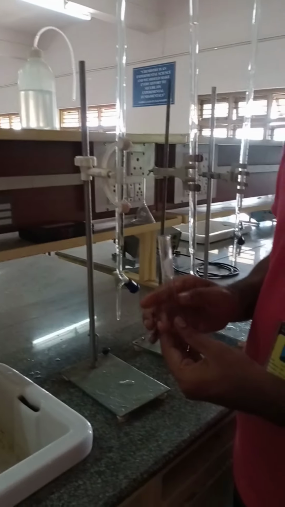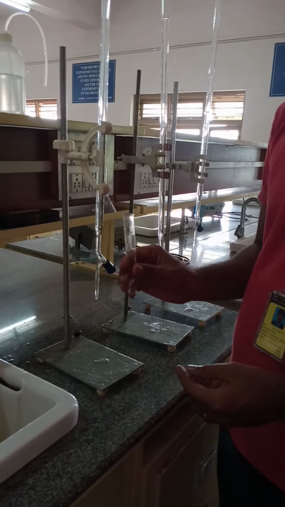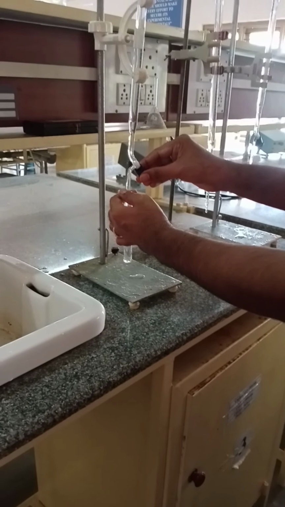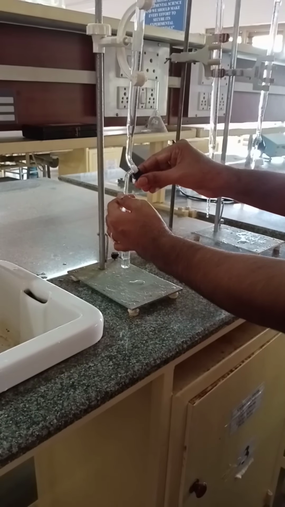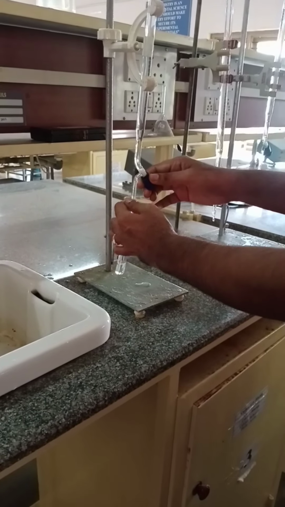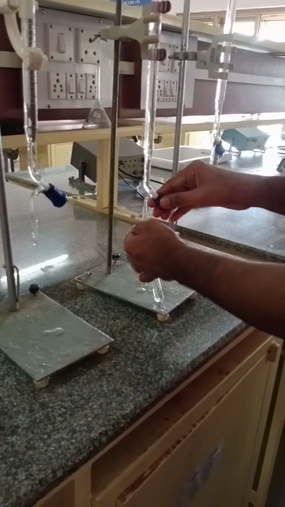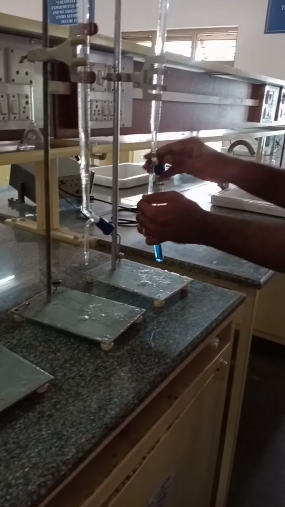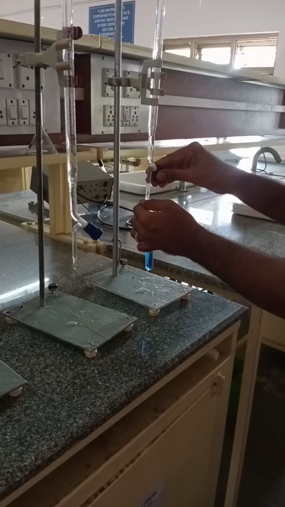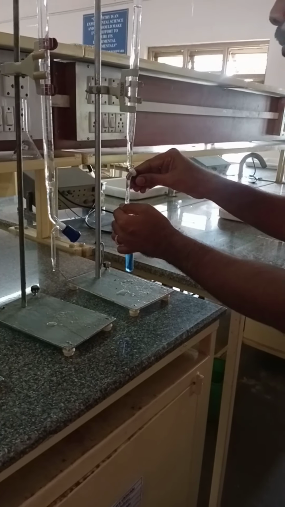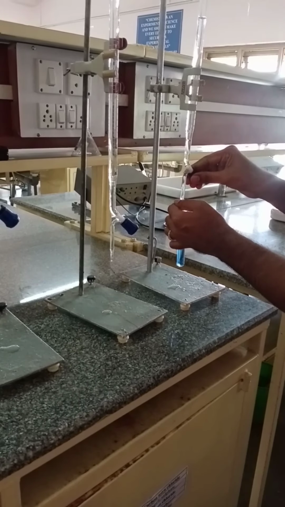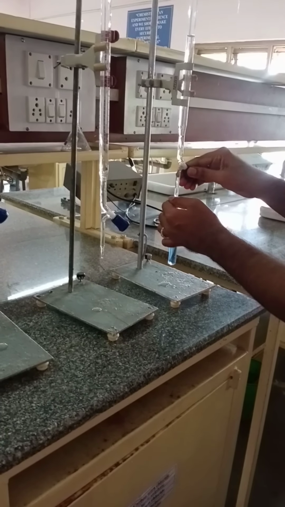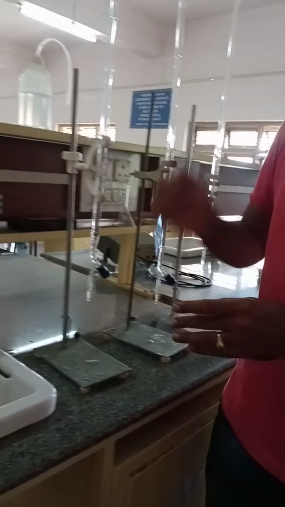We have to take one more test tube, called the test solution, the unknown solution.